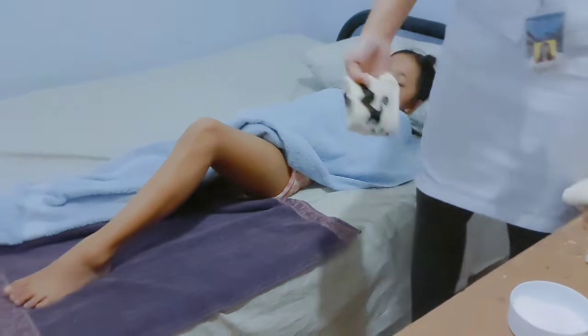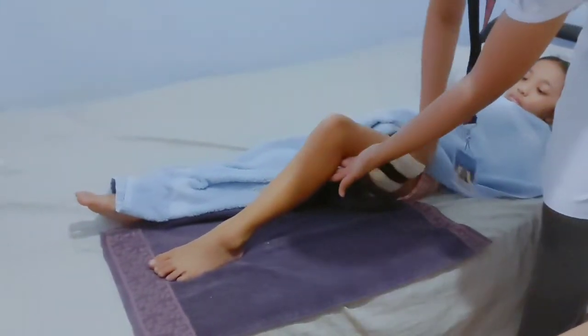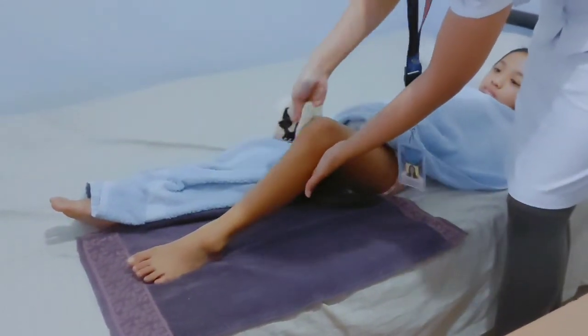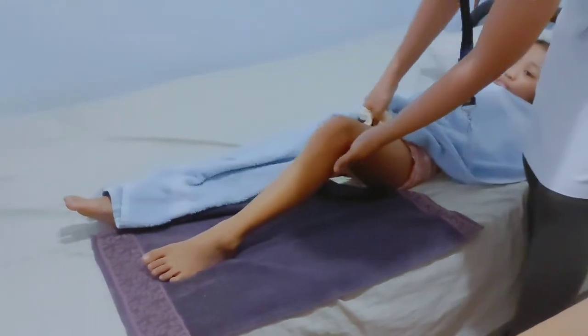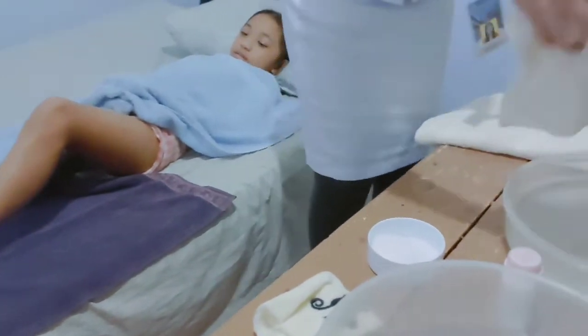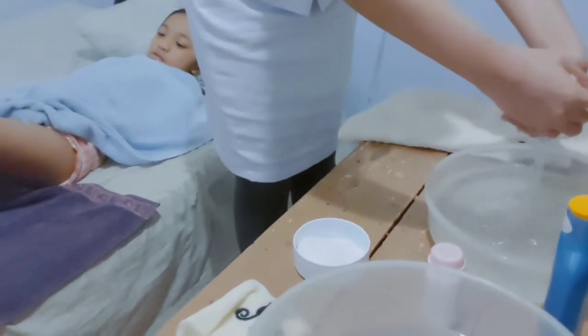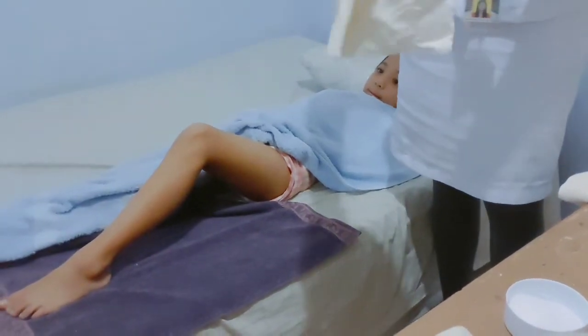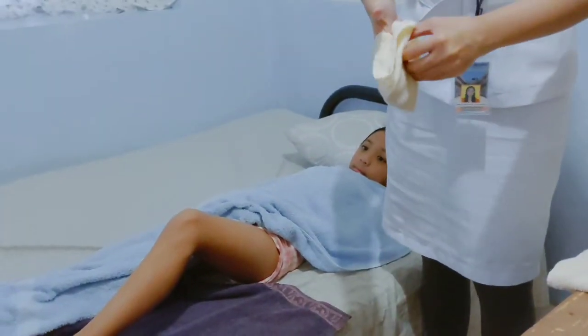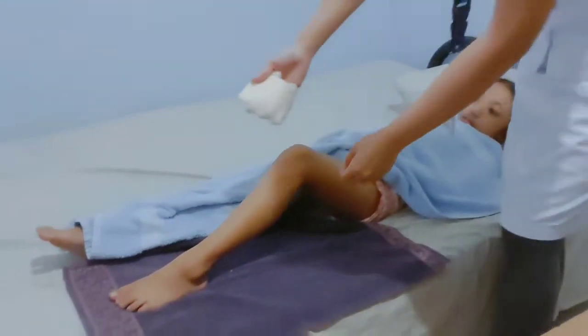So again, I would like to remind everyone that while I was performing this method, the bed was already close to the wall. Hence, I cannot go around the bed in order to clean the other leg of my patient. But what we have to do here is what we did in the first leg. We just have to clean it like the other leg.